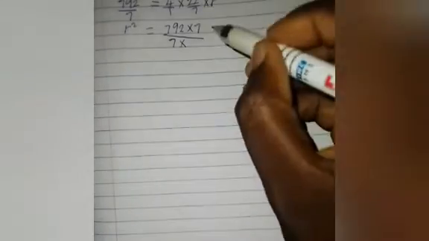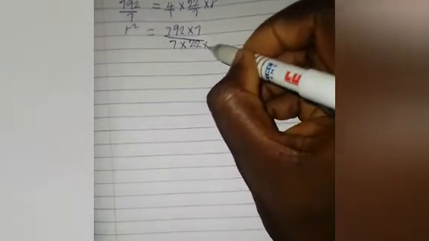Since the area of a sphere is 4 pi r squared and the area is given as 792/7, we will first find the radius: 4/1 times 22/7 times r squared. Making r squared the subject of the formula, we have 792 times 7 all over 7 times 22 times 4.